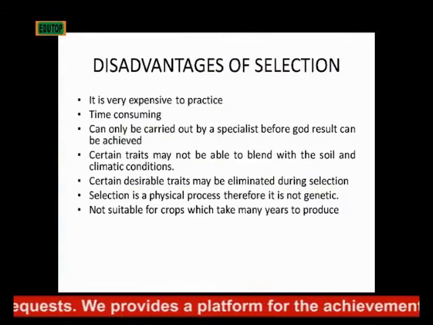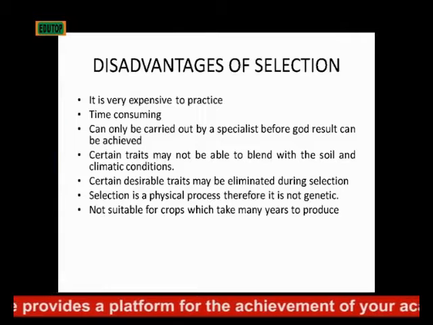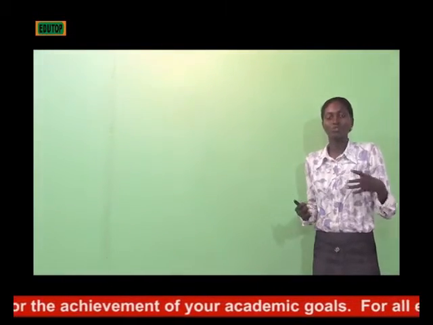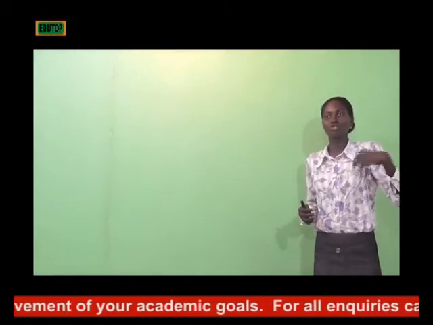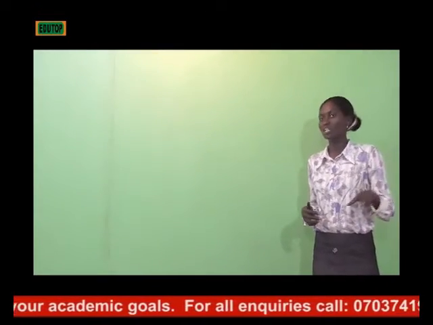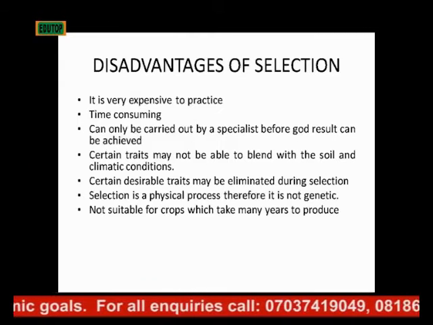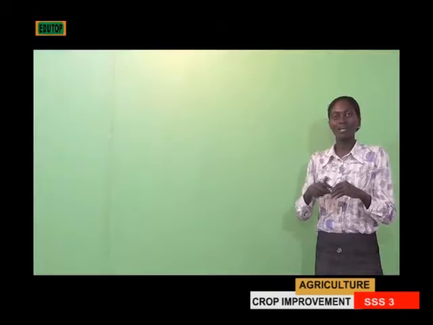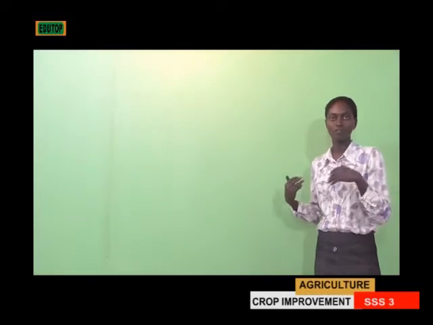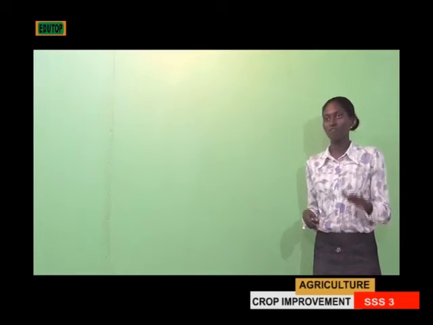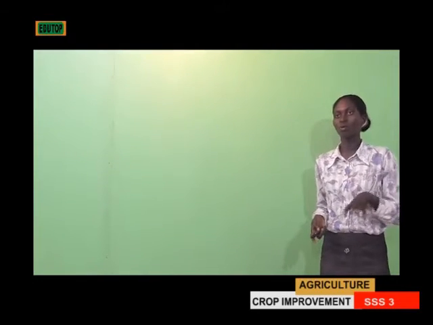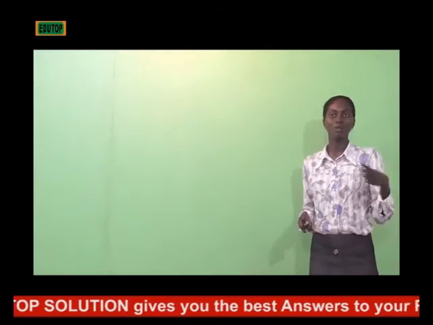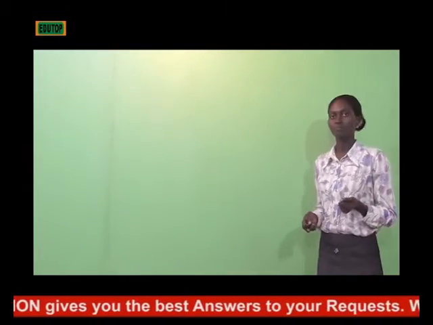Then selection is a physical process, therefore it is not genetic. So it's what you can see, the traits that it is bringing out, that's what makes you choose whatever you want to choose. So it is not genetic. Then the last one is that it is not suitable for crops which take many years to grow. Crops that take many years to grow, you can't do selection for them because it is already time consuming, even for crops that don't take long. So the disadvantage is that you can't use the selection method for a crop that takes long to reproduce.